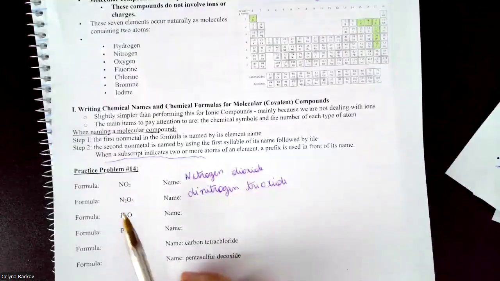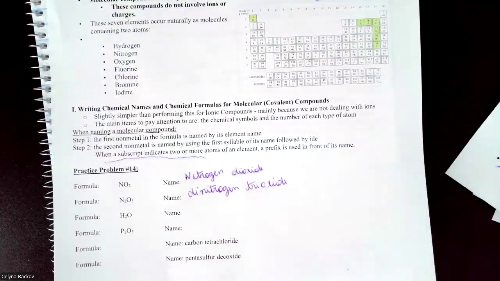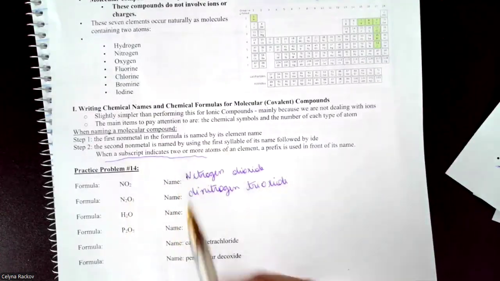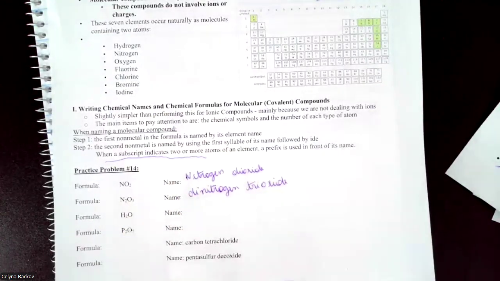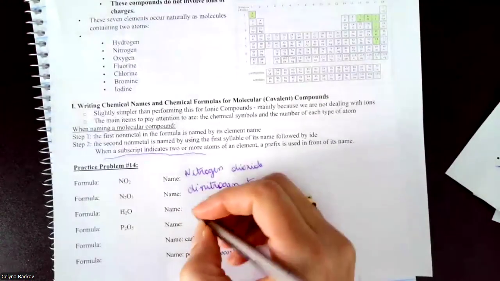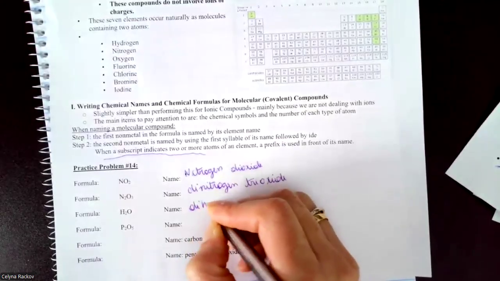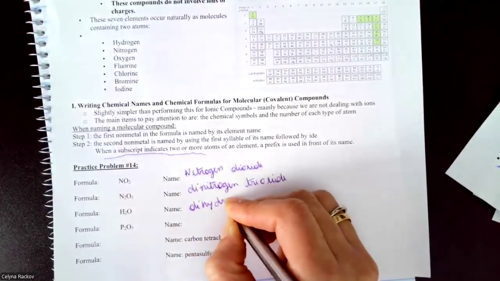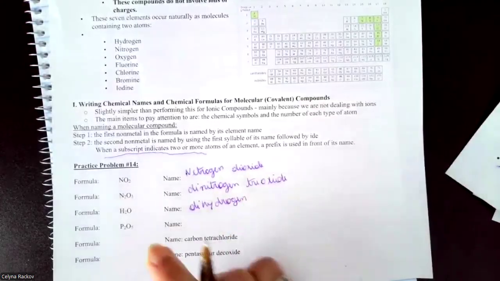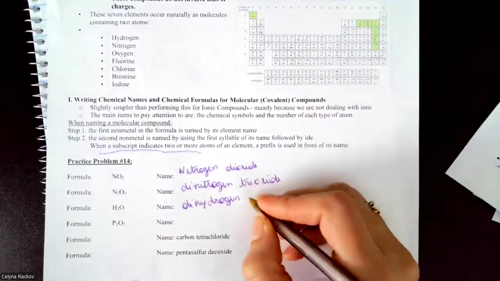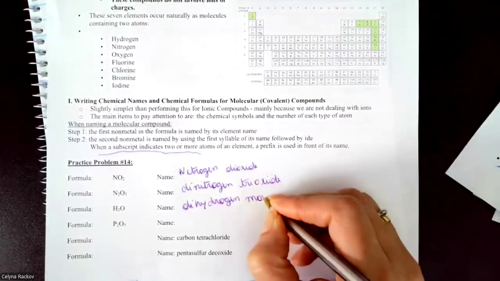Okay, we all know that H2O is called water. But what's the name following the rule here? How many hydrogens do you have? 2, so dihydrogen. How many oxygens do you have here? 1, so monoxide. Dihydrogen monoxide.